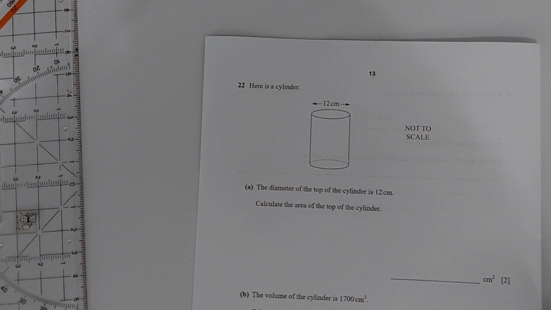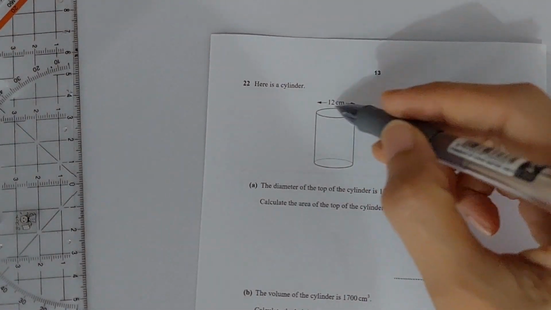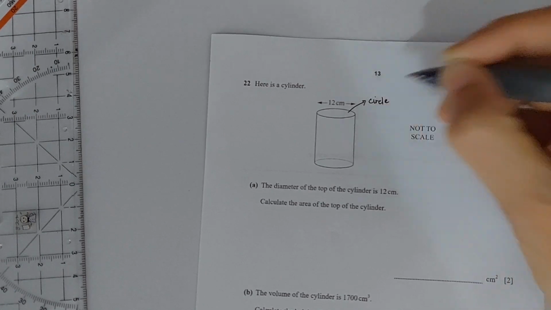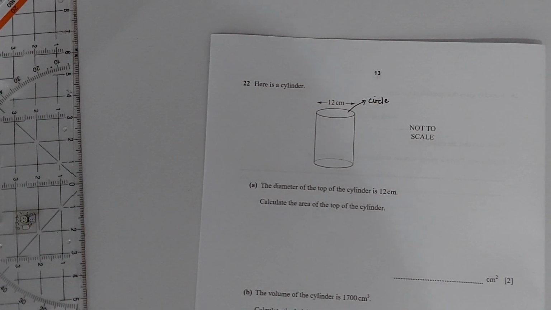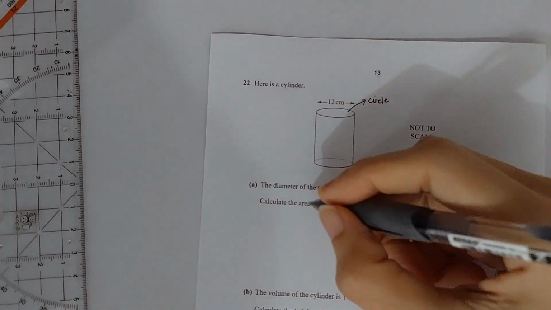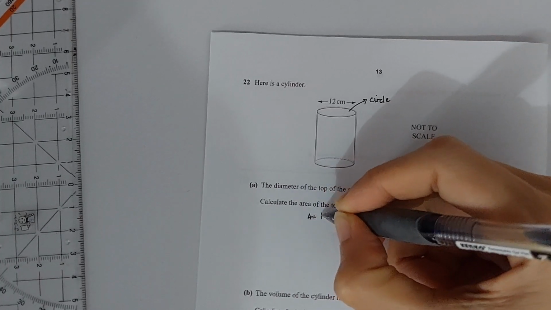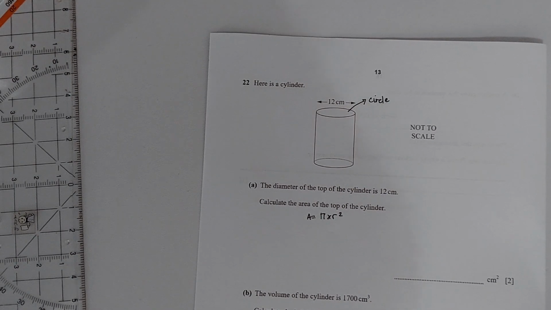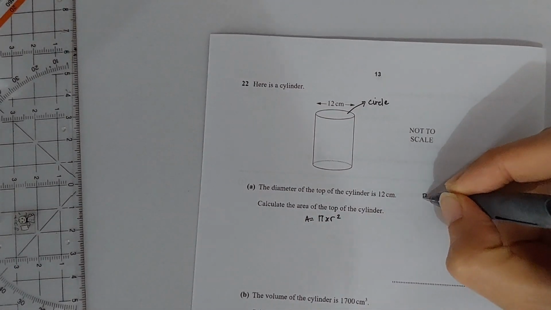And calculate the area of the top of the cylinder. Area of the top of the cylinder. This one is a circle. Please now memorize the area of the circle. The area of the circle will be pi times r squared. Okay. And then the diameter is 12.